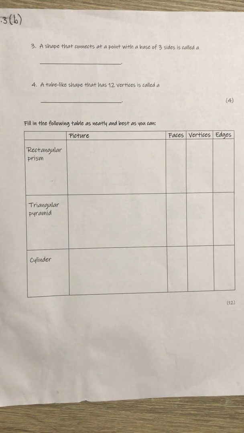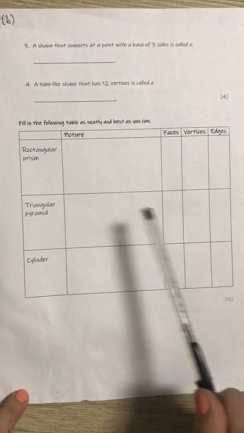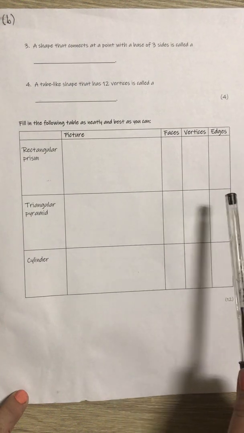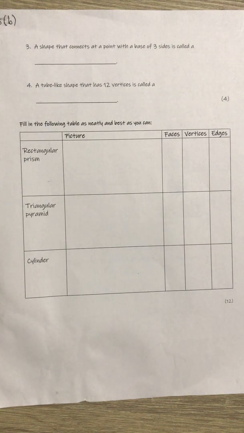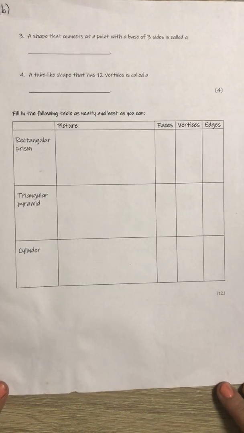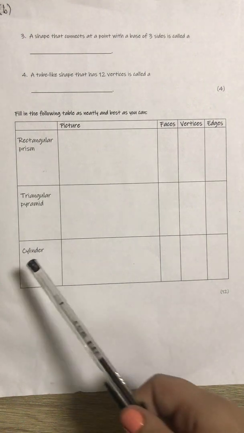Okay, so you draw your triangular pyramid. Then you write, how many faces does my triangular pyramid have? How many vertices does my triangular pyramid have? And how many edges does my triangular pyramid have? Pause the video, complete the triangular pyramid. 9 answers. And then I am going to carry on with this.